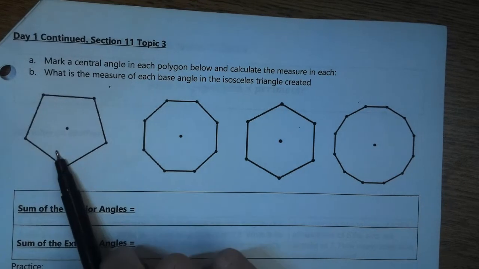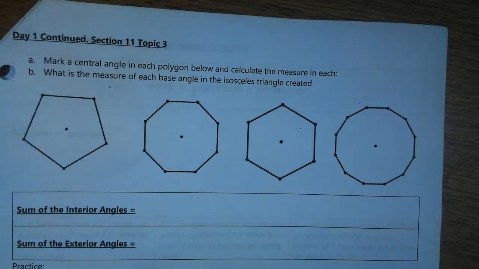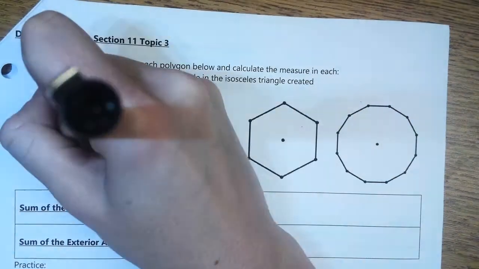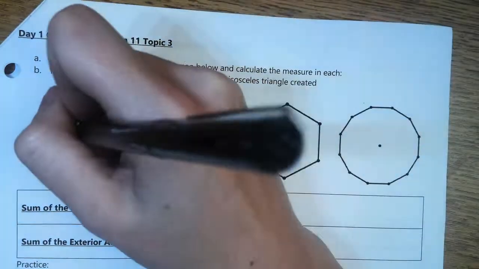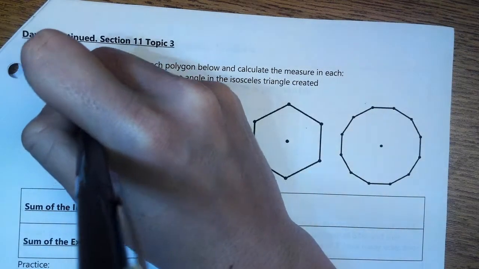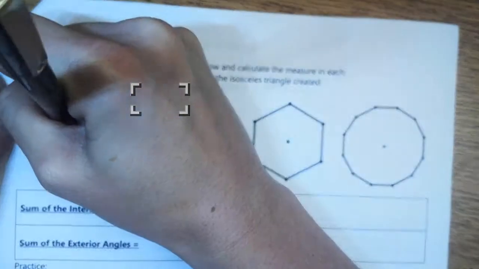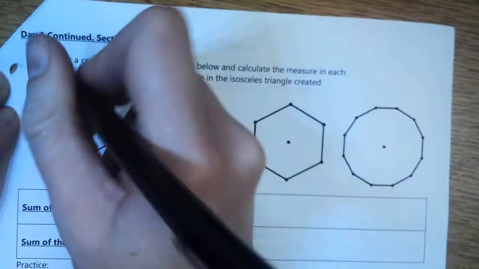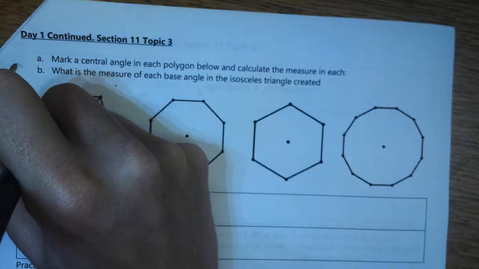So we're going to go through the first one together, and then I'm going to have you guys do the other 3. So the central angle is right there in the middle. We're going to create that by drawing 2 straight lines to either vertex. I'm going to continue that.